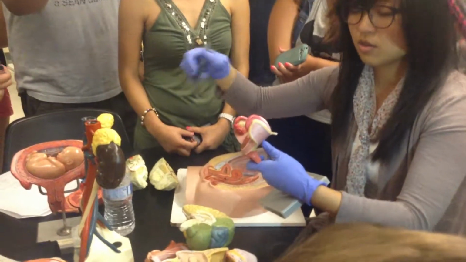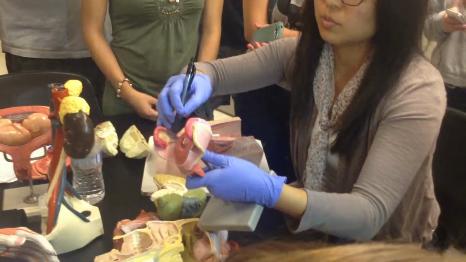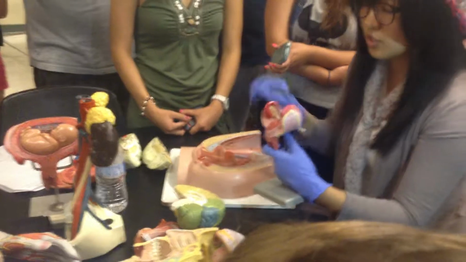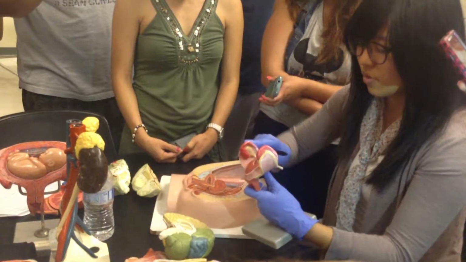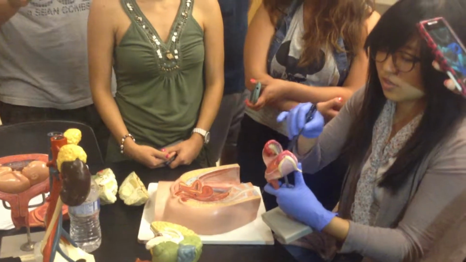Can you repeat that one more time? This structure here, do you see that? That's the ovarian ligament, not the fallopian tube. It connects ovaries to the uterus, but it's just the ligament. Fimbriae, fallopian tube. Okay? Got it. What's the structure and what happens here?